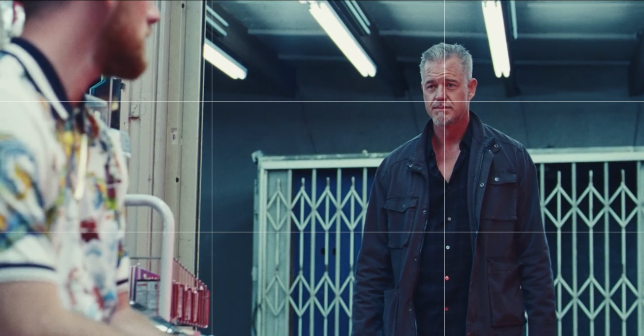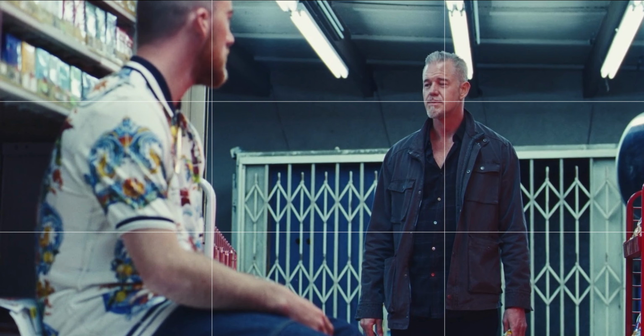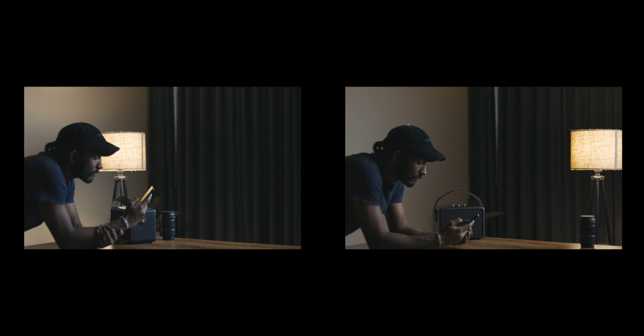The idea is to place the most important elements in your composition along these lines or at the intersection of these lines. This method will make your composition much more dynamic and balanced. Let me give you an example. Look at these two shots of me and let me know which one is more balanced and interesting. I really hope that you think that the second shot is much more interesting than the first shot.